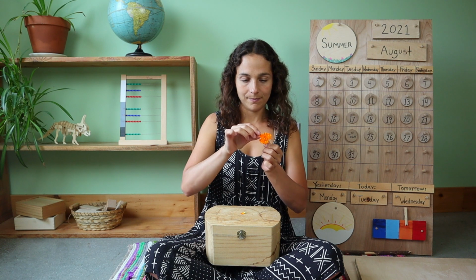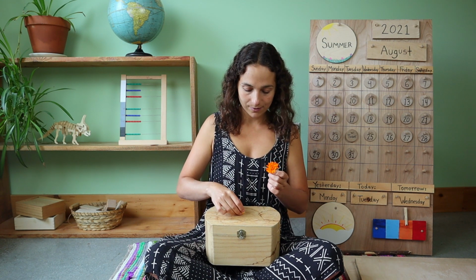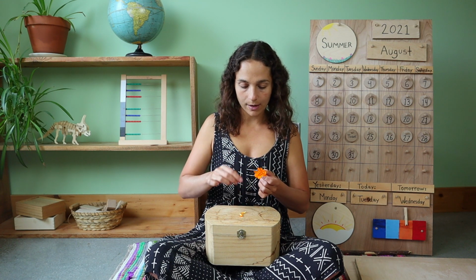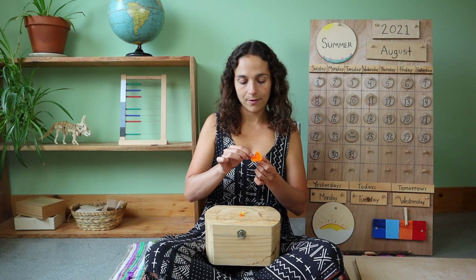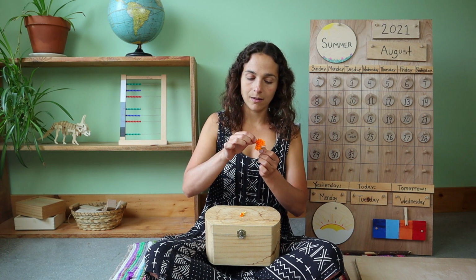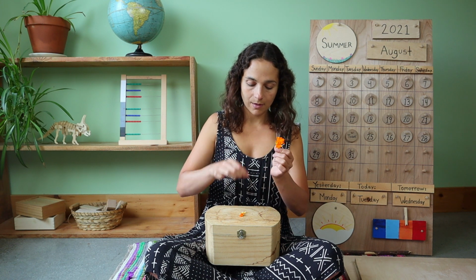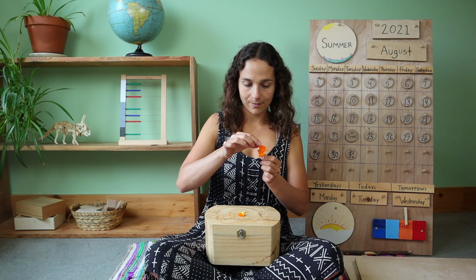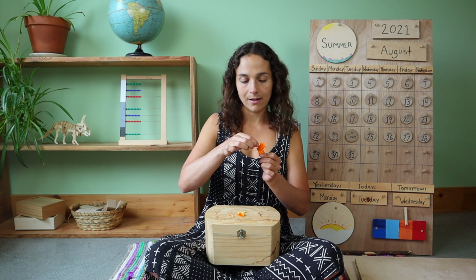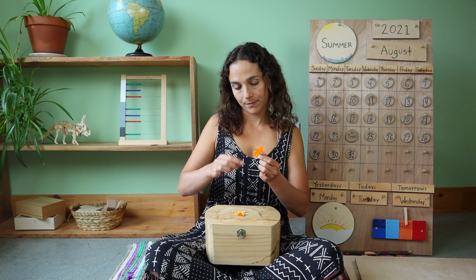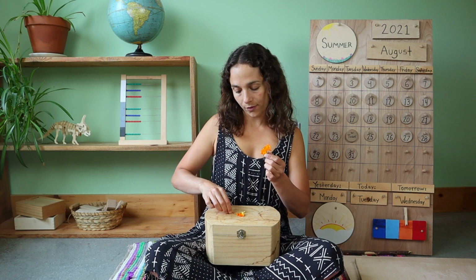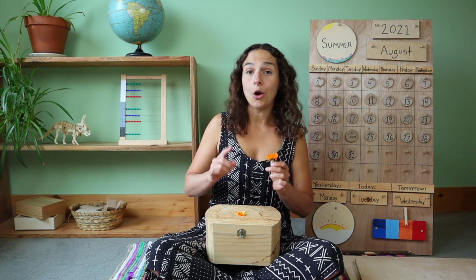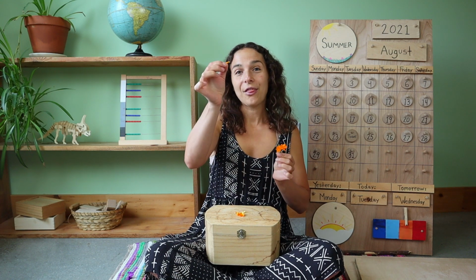1, 2, 3, 4, 5, 6, 7, 8, 9, 10, 11, 12. Oh, they're a little bit wet, so the petals are sticking to my finger. We need 1 more. 13.